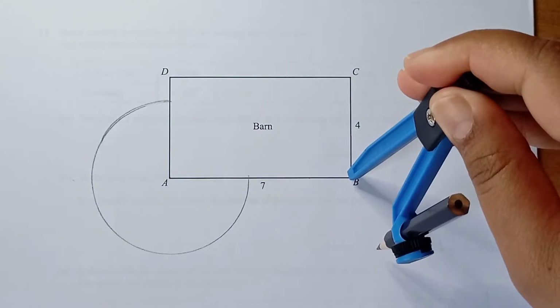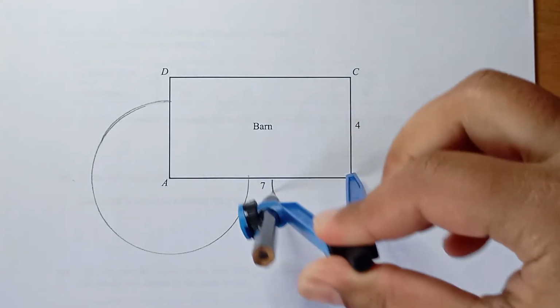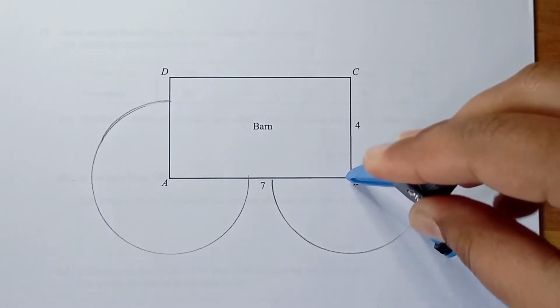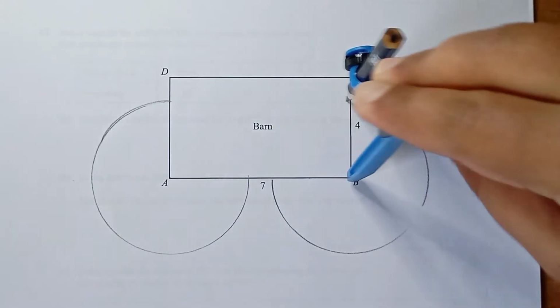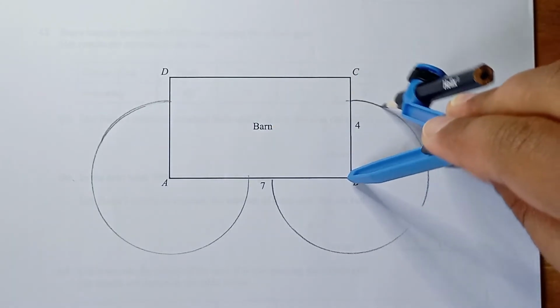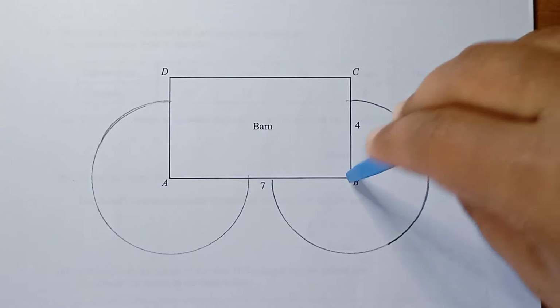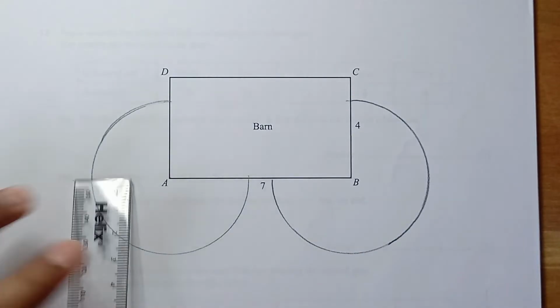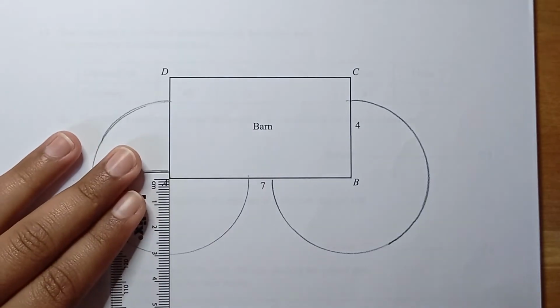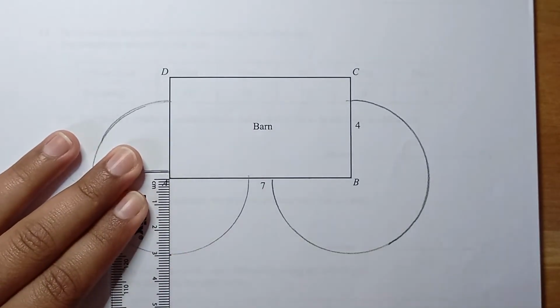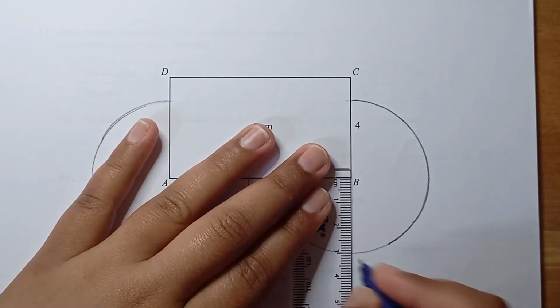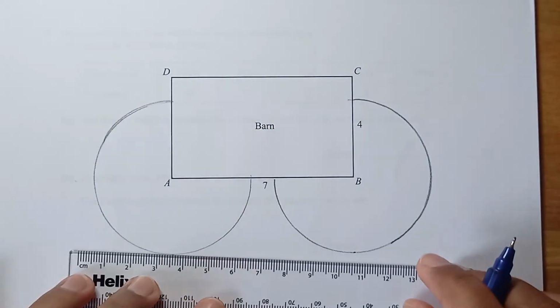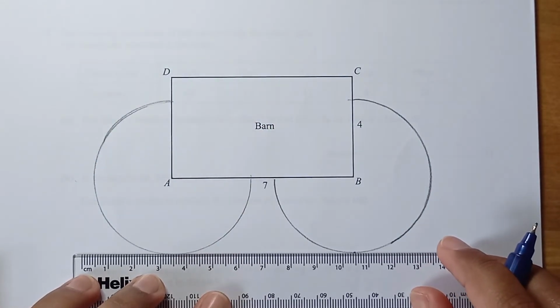So this is the position Jasper can go. And doing the same at B. If we measure 3 centimeters from point A, and from point B, 3 centimeters, we can draw the line as well.